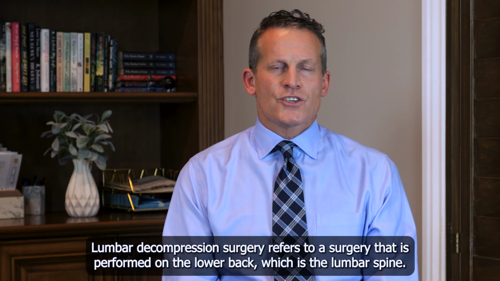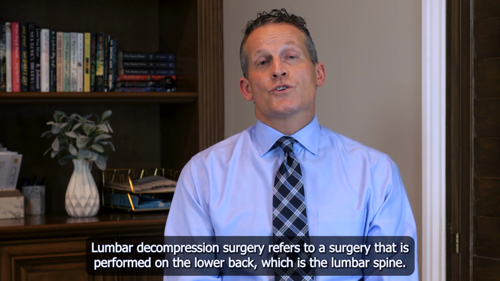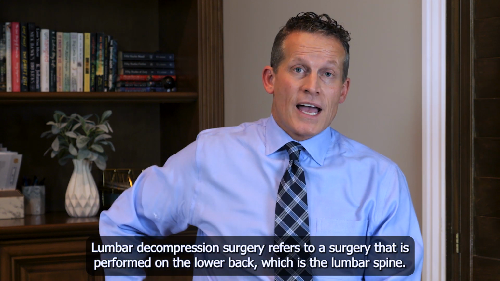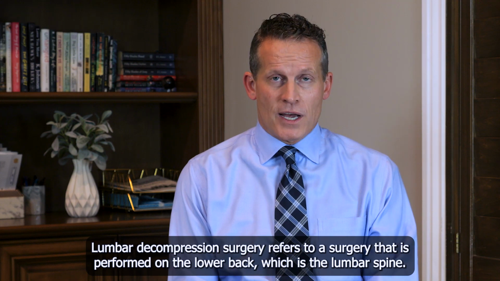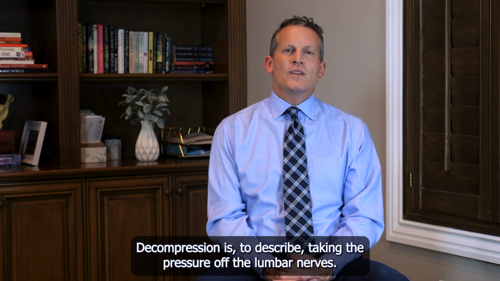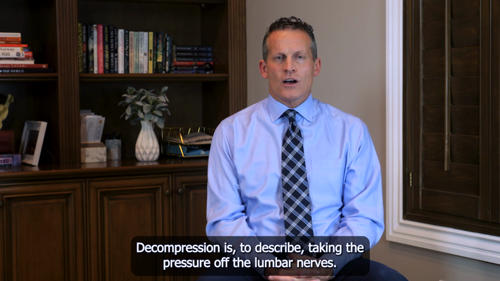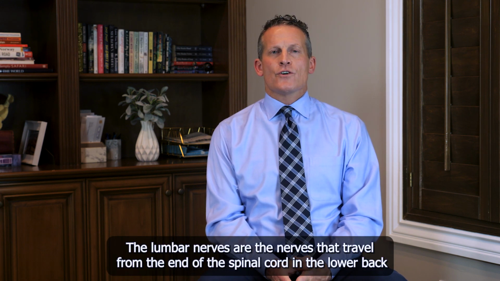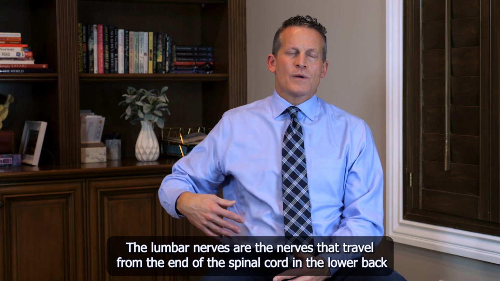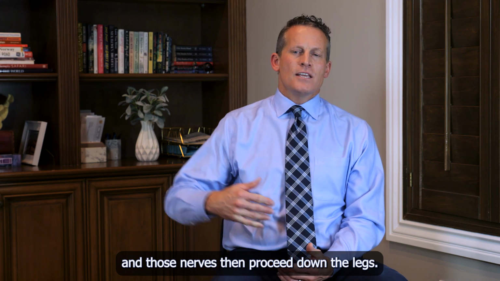Lumbar decompression surgery refers to a surgery that is performed on the lower back, which is the lumbar spine. Decompression is to describe taking the pressure off the lumbar nerves. The lumbar nerves are the nerves that travel from the end of the spinal cord in the lower back, and those nerves then proceed down the legs.